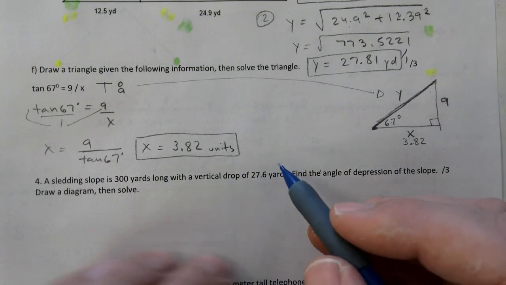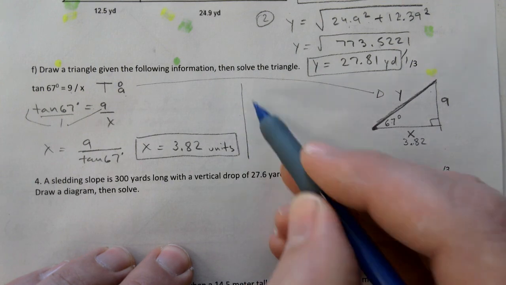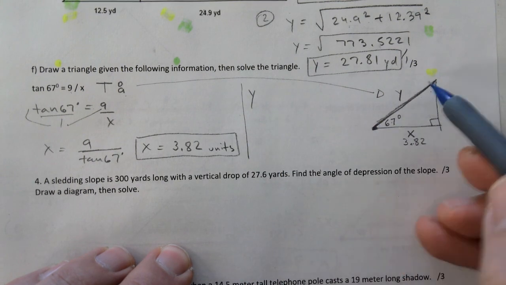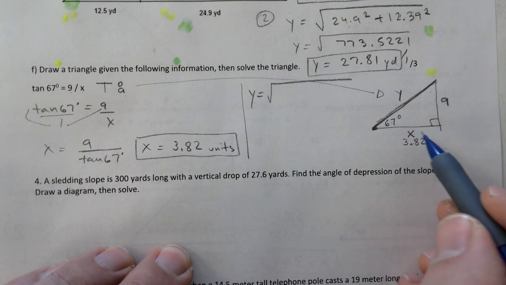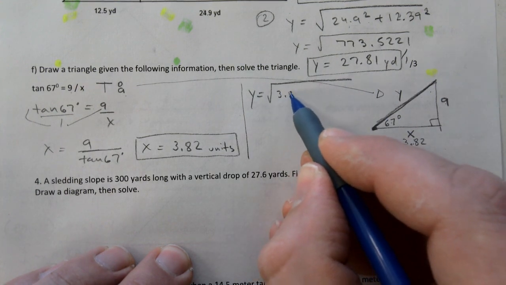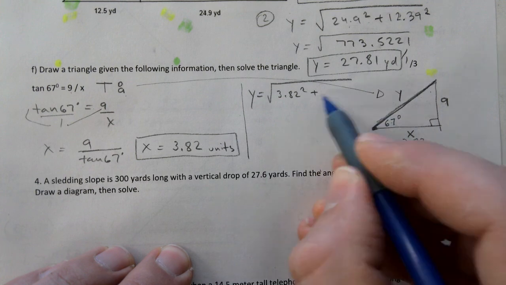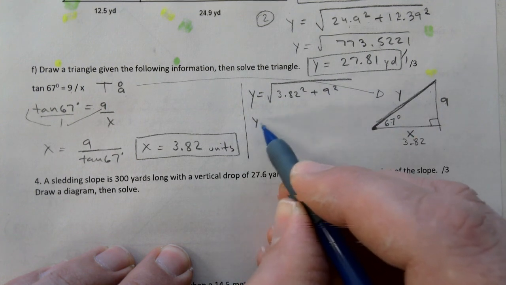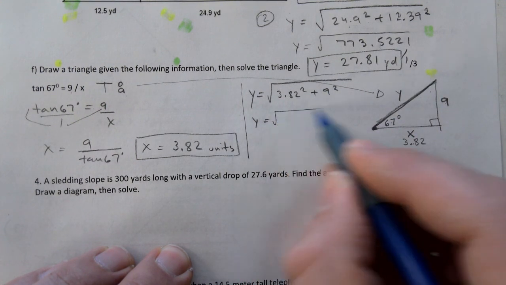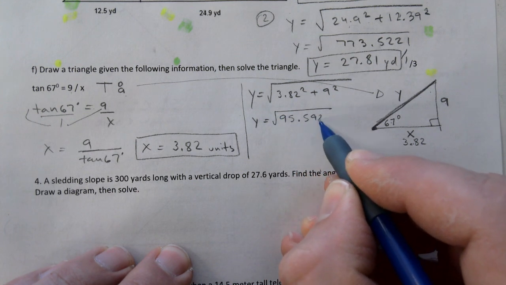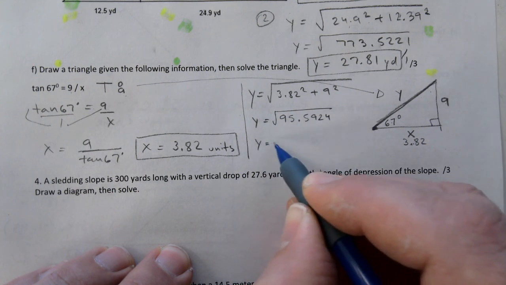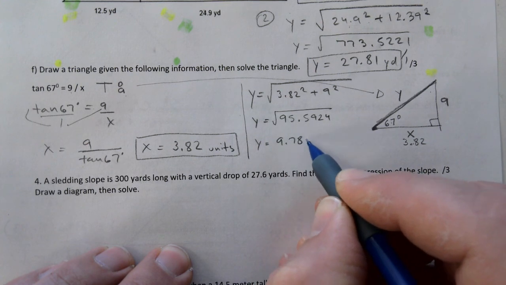So y is the hypotenuse, so it's going to be the square root of 3.82 squared plus the other leg squared. That's 95.5924. That's 9.78 units.